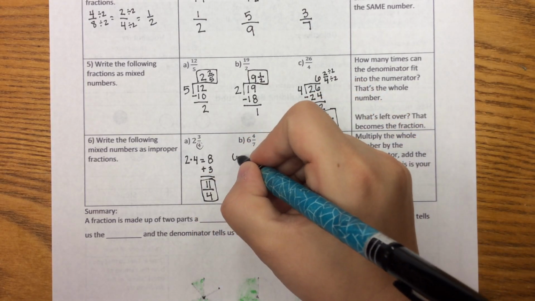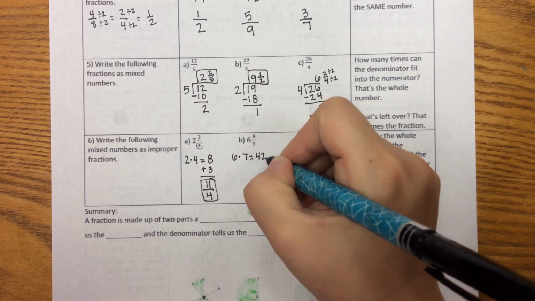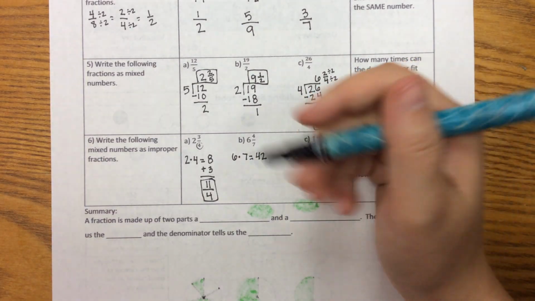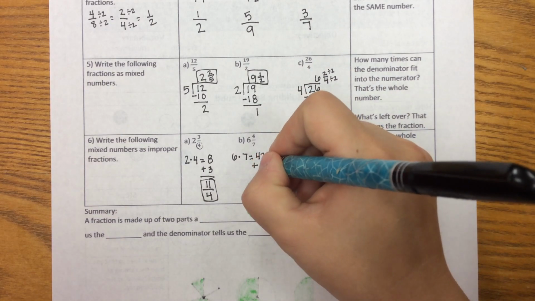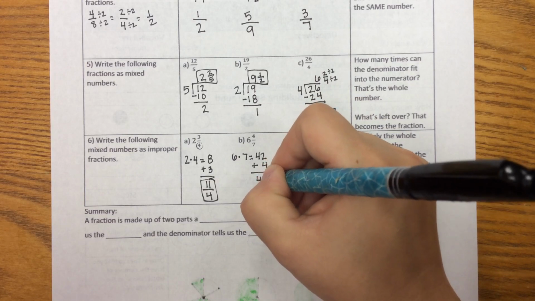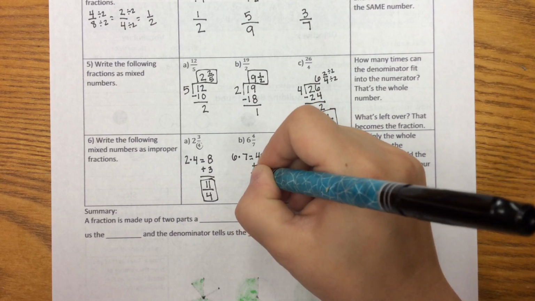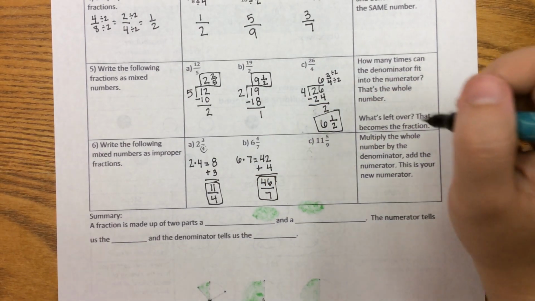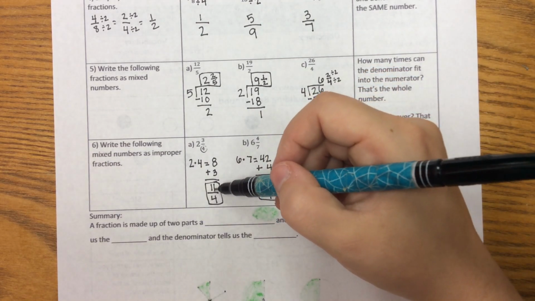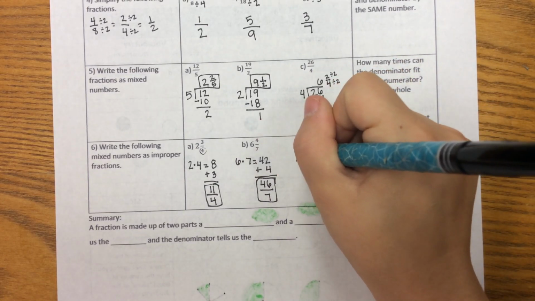So 6 is the whole number times the denominator, which is 7. That gives me 42. What that means is if I broke up 6 wholes into 7 parts, I'd have 42 small parts. I add on the numerator, which is 4. So 42 plus 4 is 46, and I keep it over that denominator of 7. I do want to double check if I need to simplify. So far I haven't, because there's not a number that goes both into 46 and 7, and no number goes into 11 and 4.